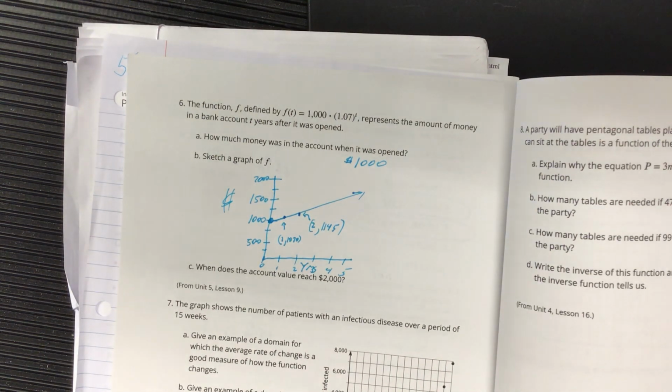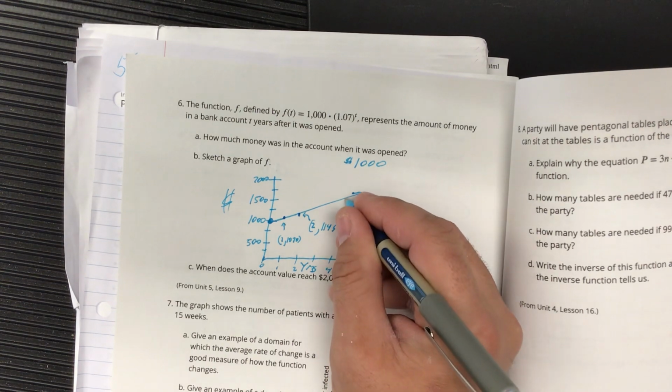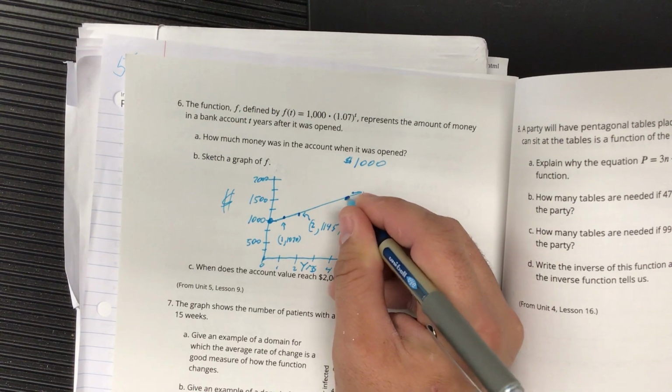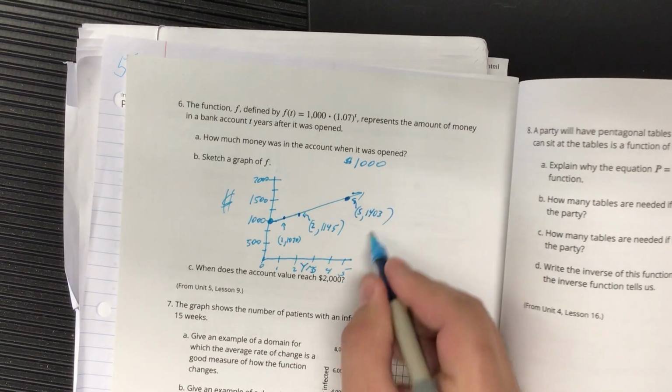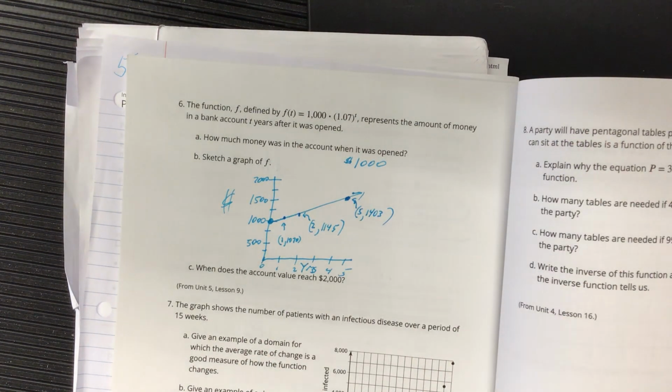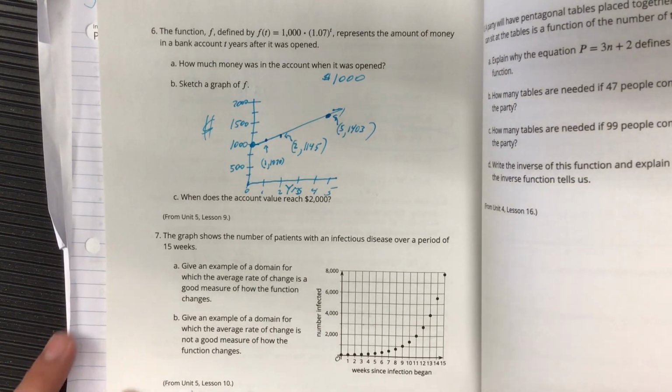Could probably check 5. 5 is going to be 1403. Yeah, pretty accurate. Remember, at some point that will really take off. So going to look linear here to start. Probably could have done a wider range on my years.